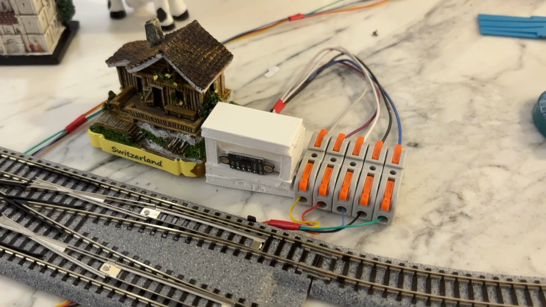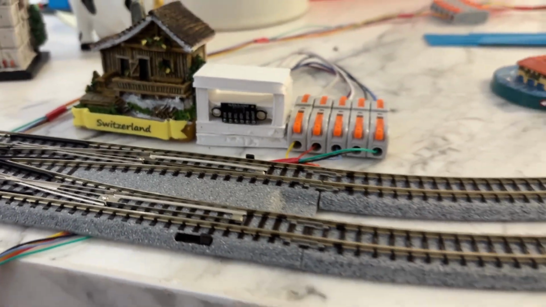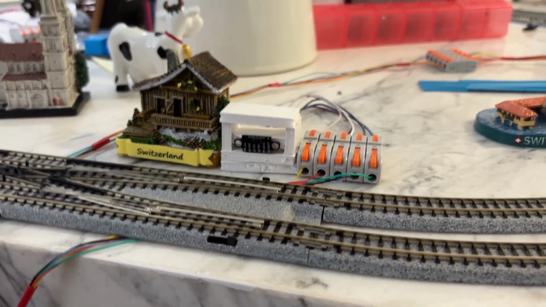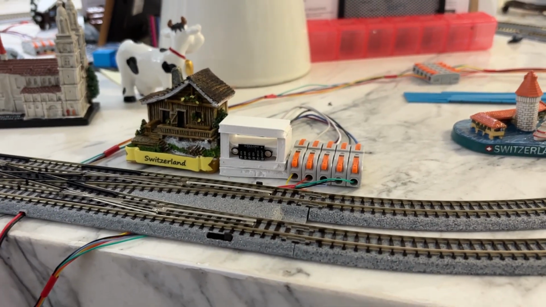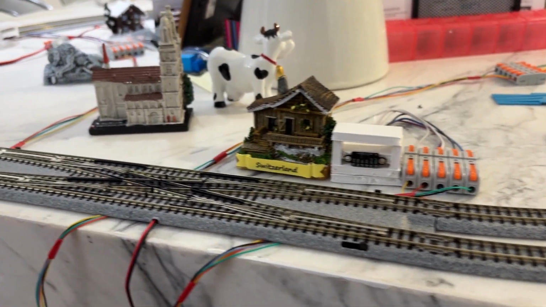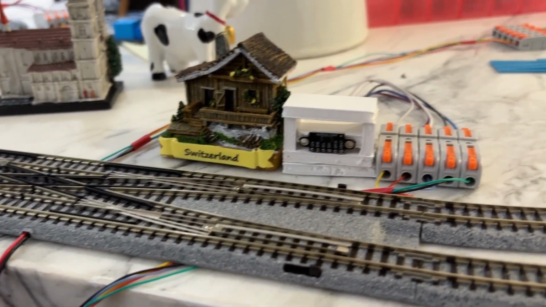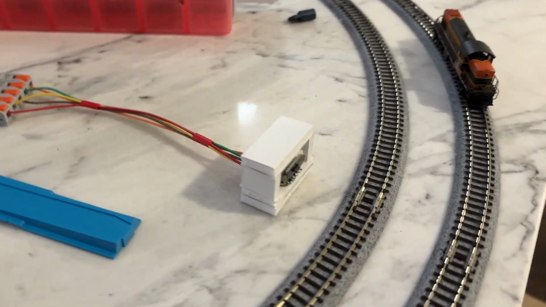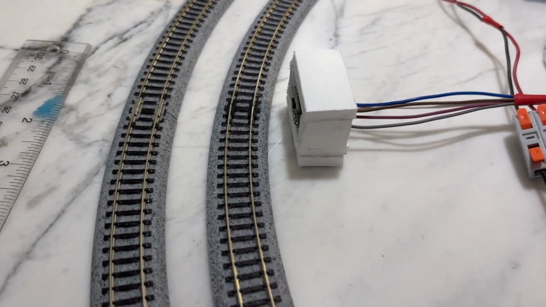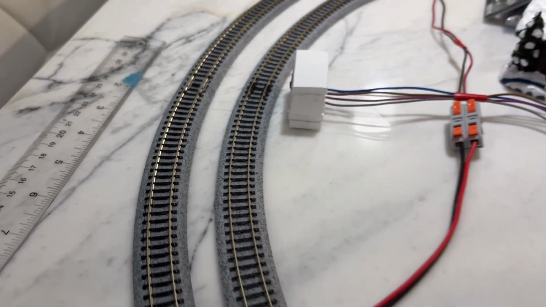Hey folks, today we are going to talk about sensors. I've included three sensors in my setup. The first sensor determines when the train is actually coming into the inner track. I have a second sensor that determines when the train is already in the inner track. And the last sensor is when the train is almost about to leave the track.